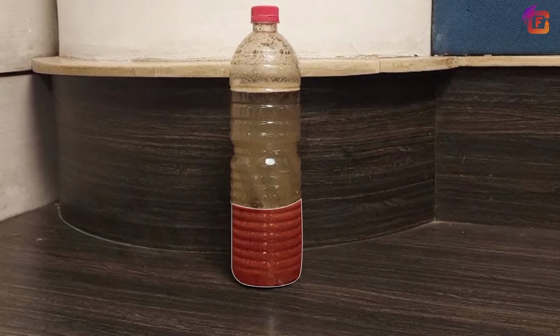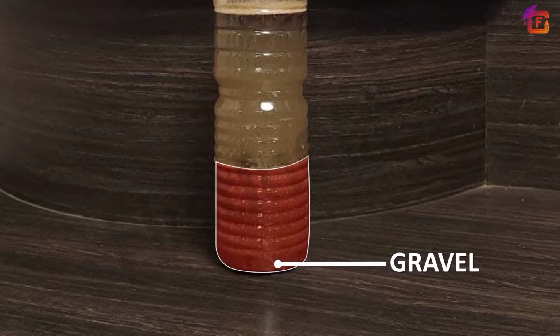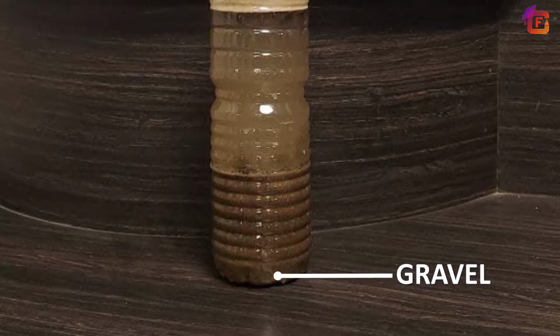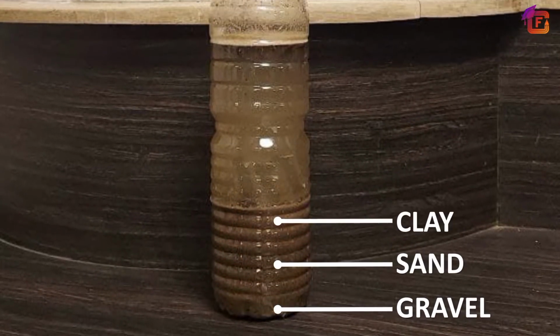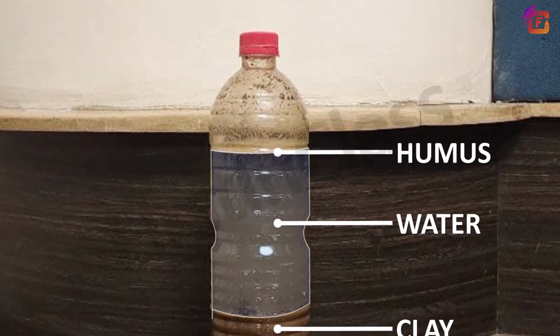You can see the heavy or gravel part of sand is settled at the bottom of the bottle. Above this, you can observe the sand particles and clay. On the top of clay, there's water containing light humus content. Now, move on to the layering of soil.